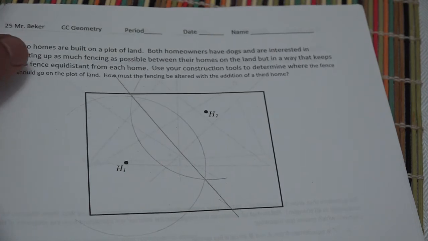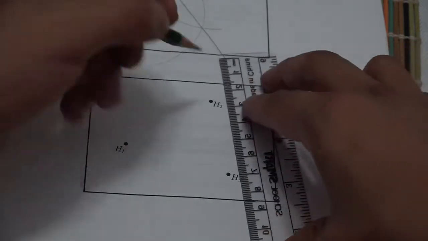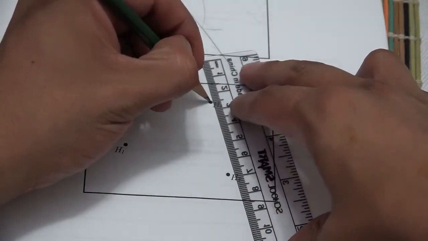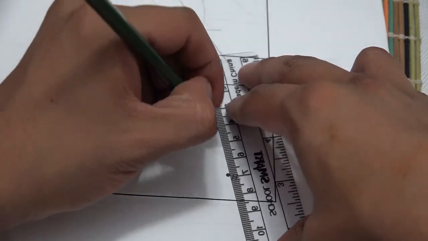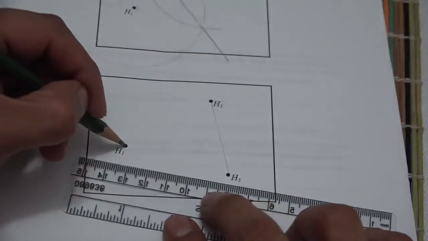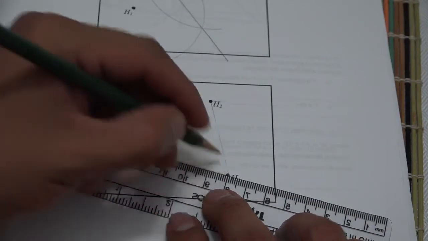Okay then, what about if we add another home? How can we make the fencing equidistant from all three homes? Think about it. Three points. What kind of polygon did they form? A triangle, right? Look, you shouldn't be thinking about connecting the triangle. I'm just gonna show you, but really you shouldn't be connecting this triangle.